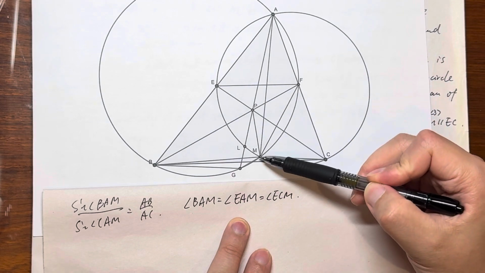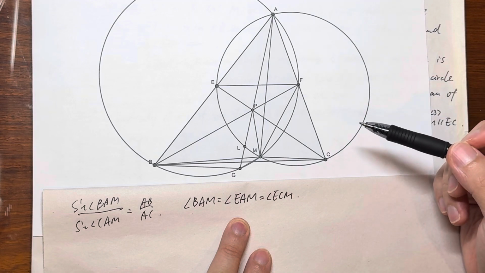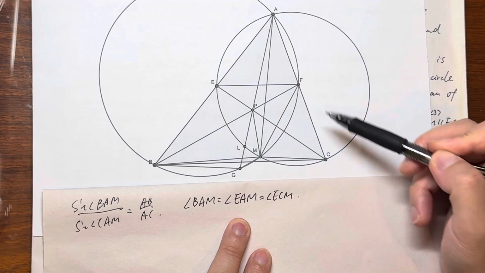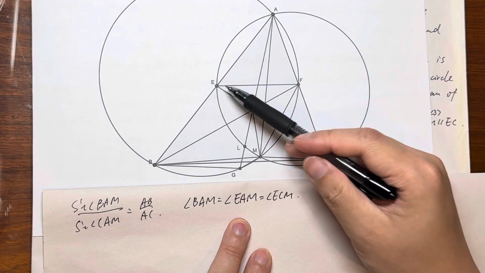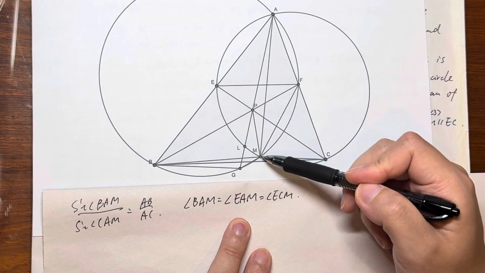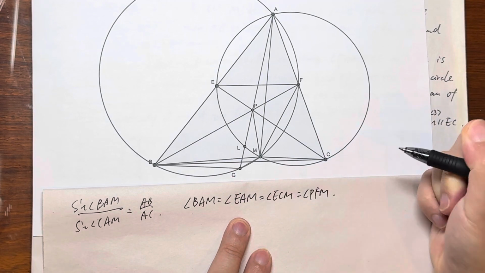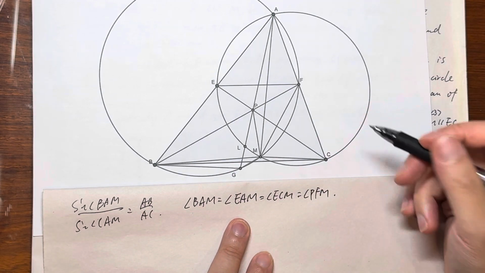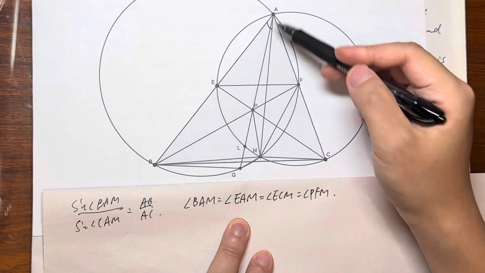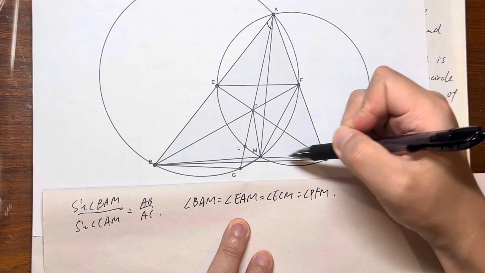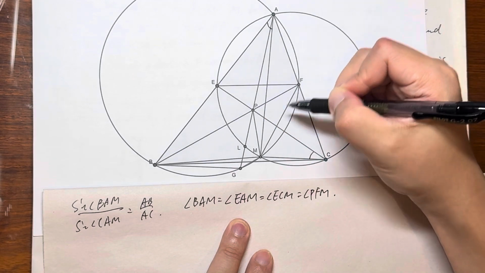And because P, M, C, F are cyclic, again based on the Miquel point property, angle ECM, which is angle PCM, equals angle PFM. If I mark it, we got this angle BAM equals this angle ECM, and equals this angle PFM.